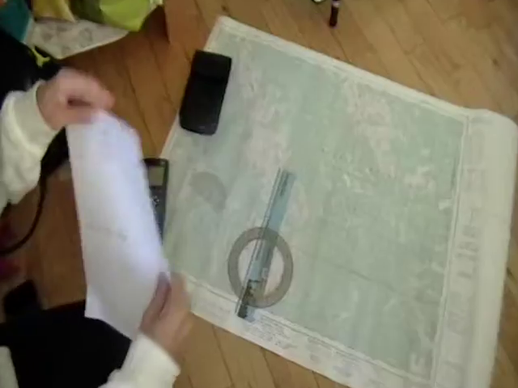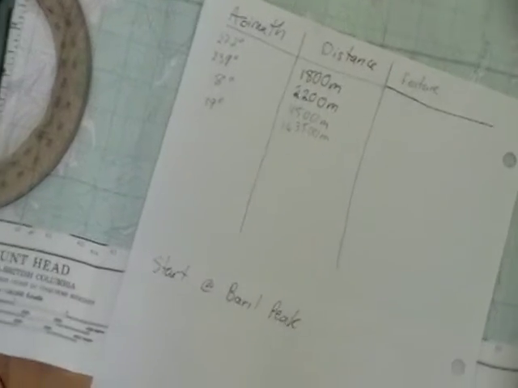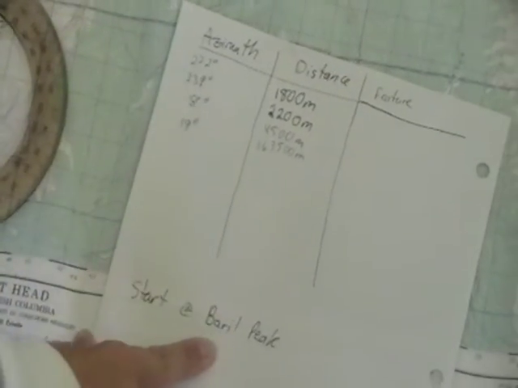In this video, we're going to be doing a navigation across a map. You're going to be given an azimuth and a ground distance, and you have to figure out what is the next feature on that map. If we look down here on our paper and our map, I have some information as to my azimuth and my distance. I'm going to start at Barrel Peak.